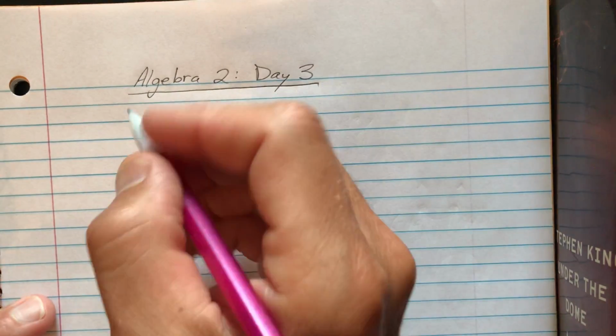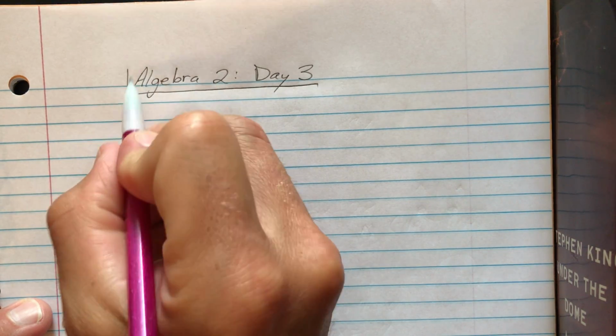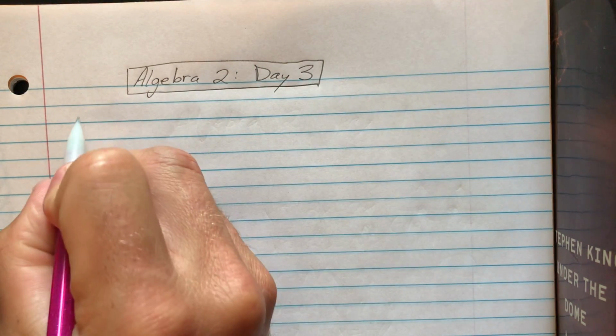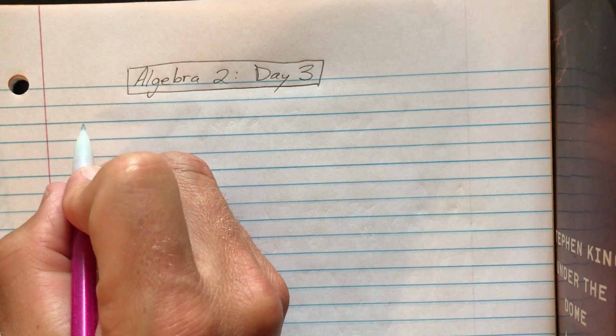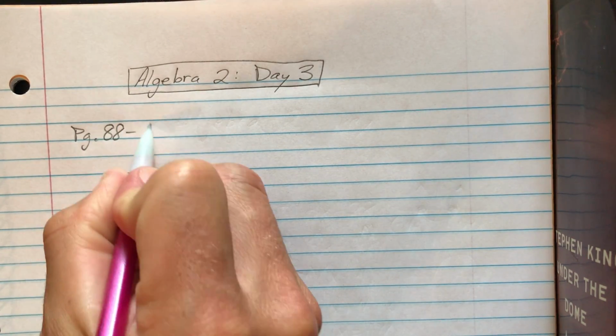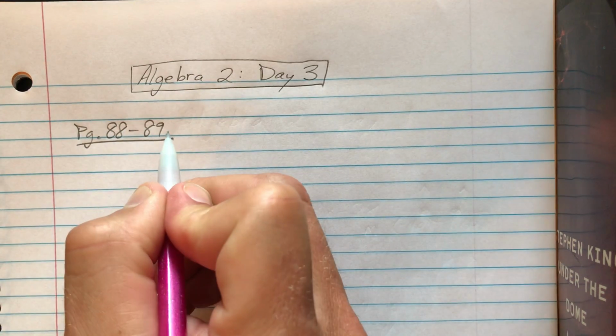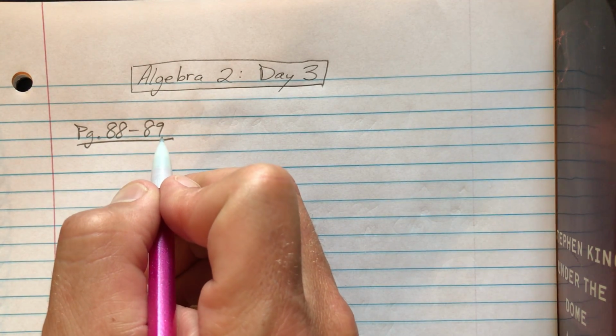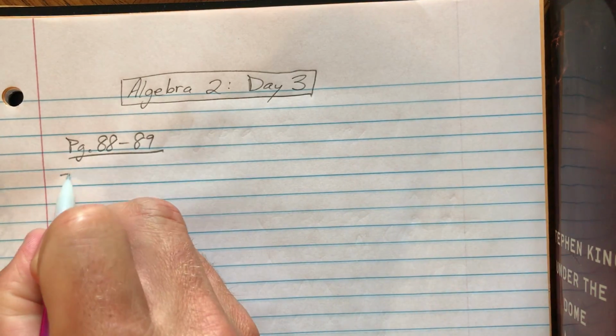Hey guys, we're going to venture into an important part of math called polynomials. So we're going to start on the page 88 sheet. We'll go from page 88 and 89. Let's start with number 31.